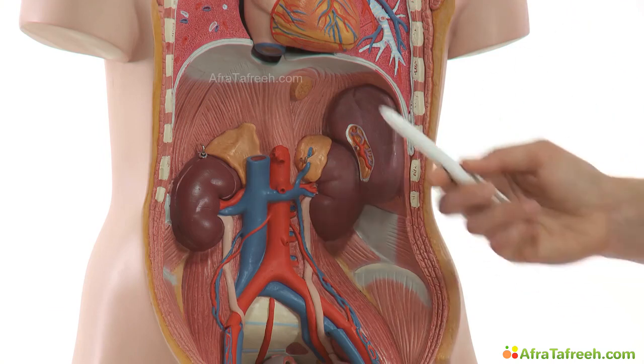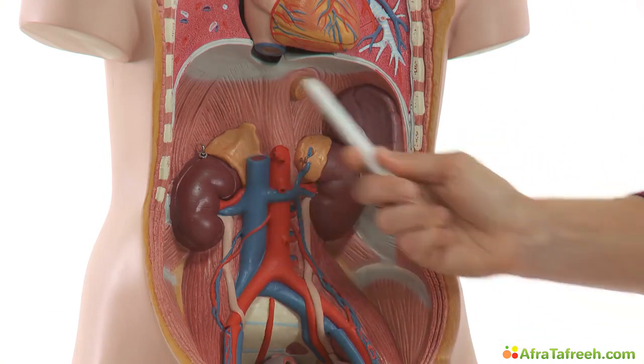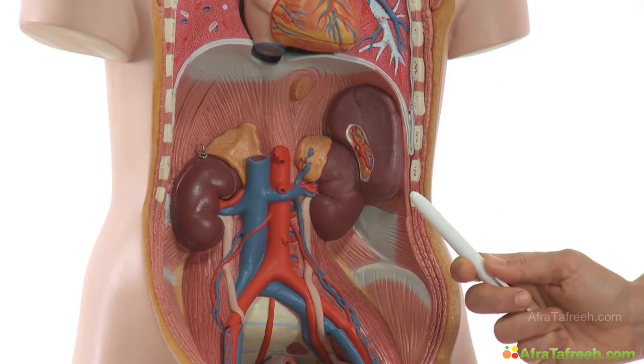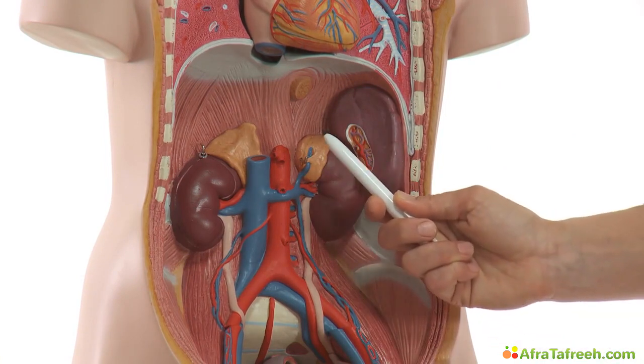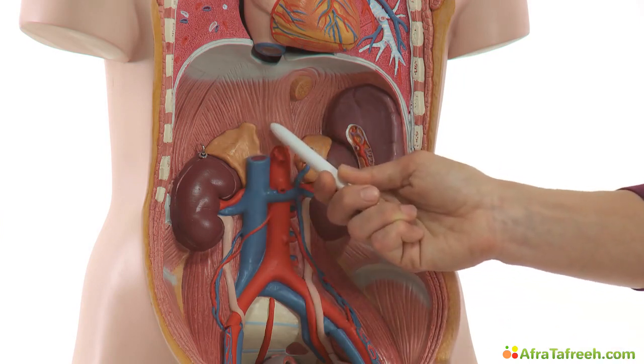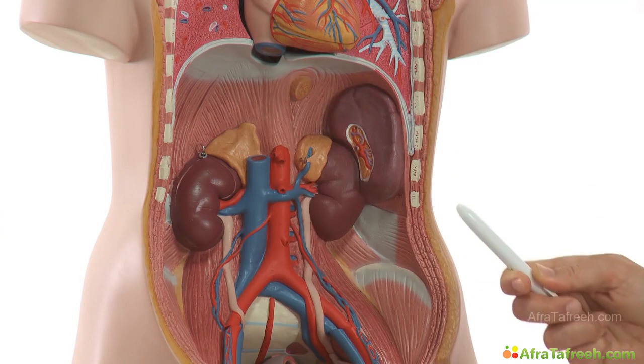So we got both adrenal glands, the right one and the left one, in the retroperitoneal space. And as you can easily see, they are not only superiorly, but also medially of both our kidneys.